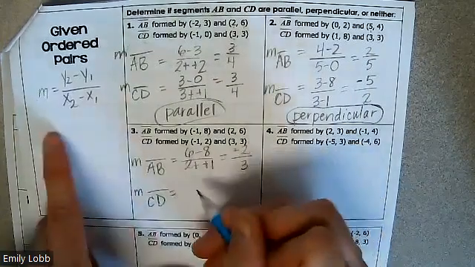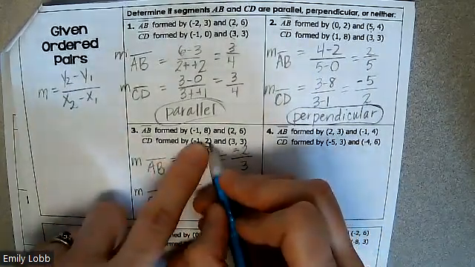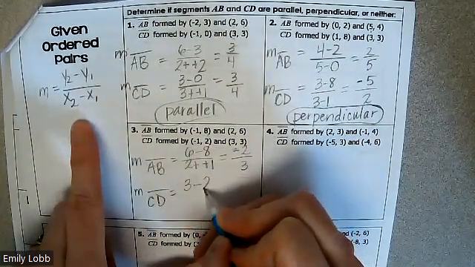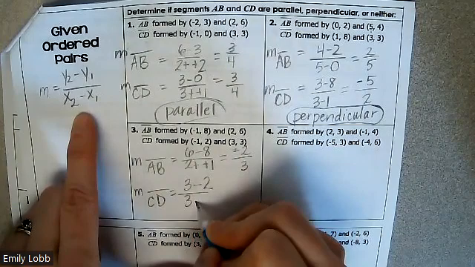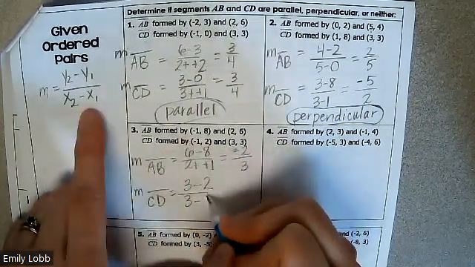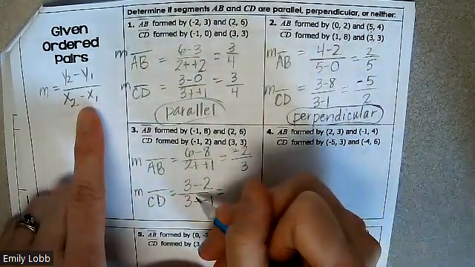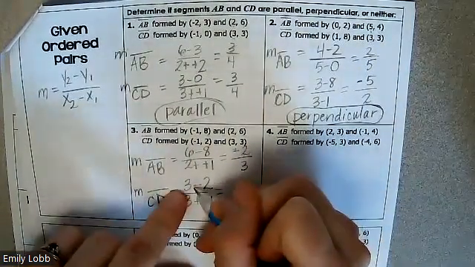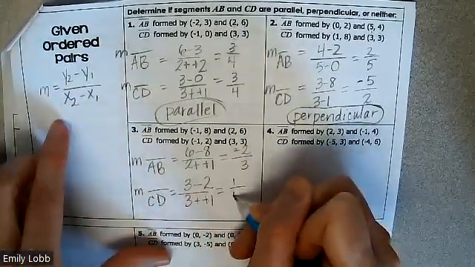My second y value for CD is 3 minus my first y value, all over my second x value minus my first x value. So be careful here because we have to switch on the bottom. 3 minus 2 is 1. 3 plus 1 is 4.